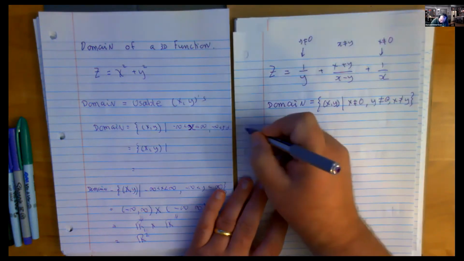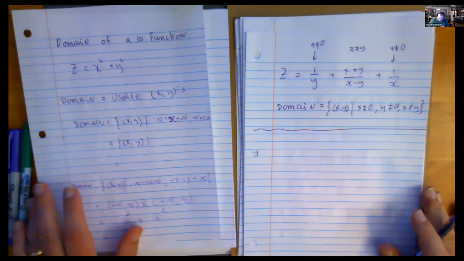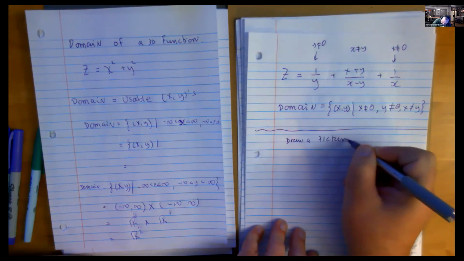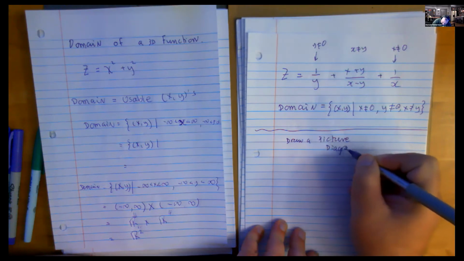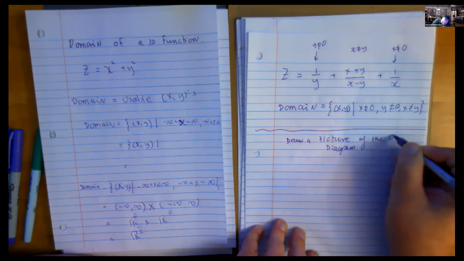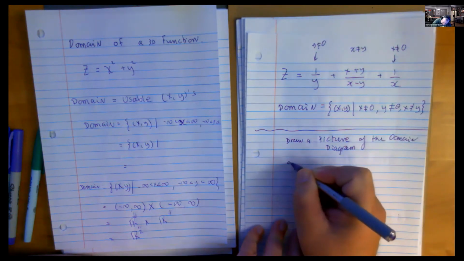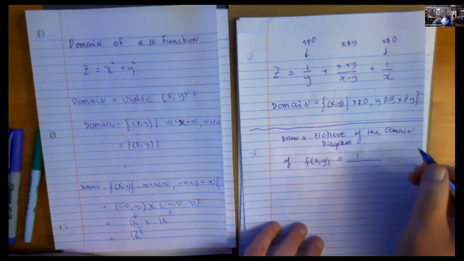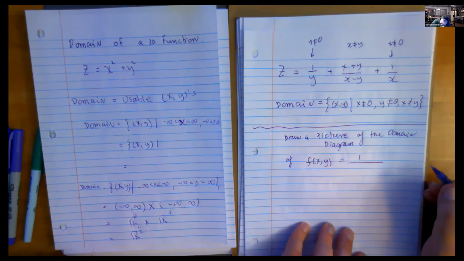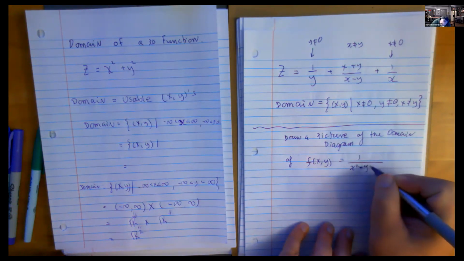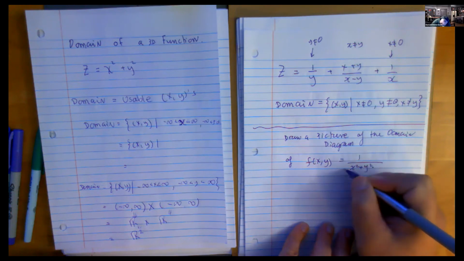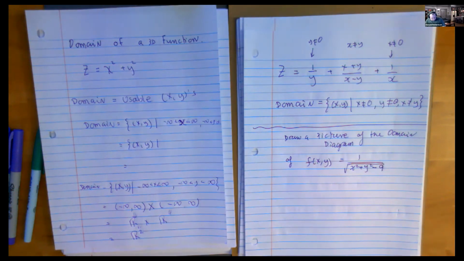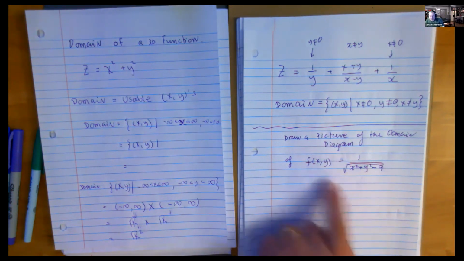Of course, you also get this weird question. Draw a picture or a diagram, I try to think of what word they use, of the domain. And then we'll give you a function. Let's say, right, right. So let's look at this guy.